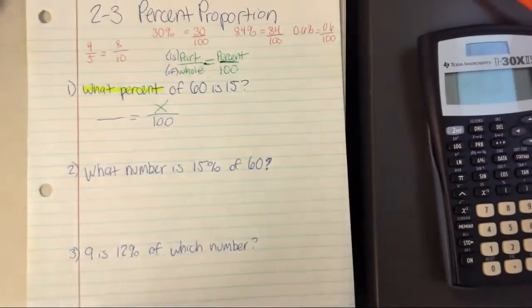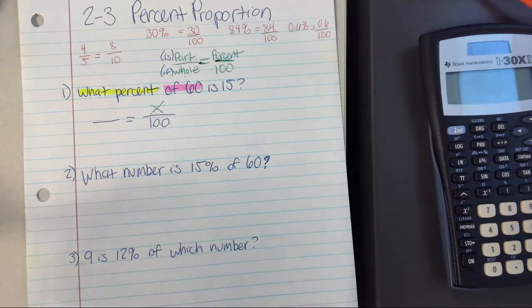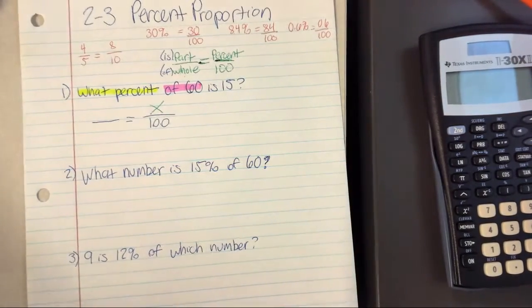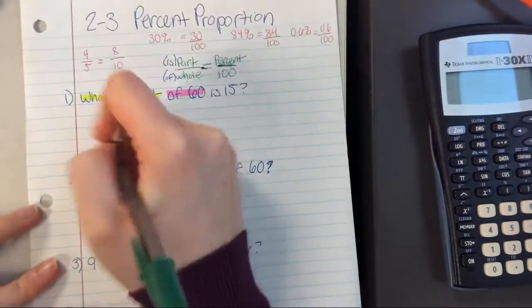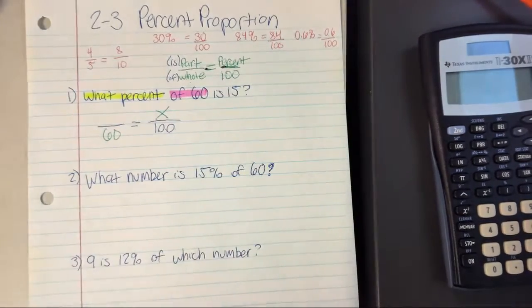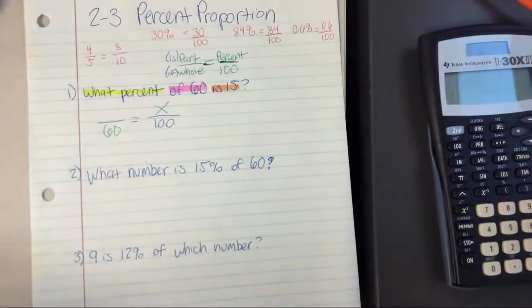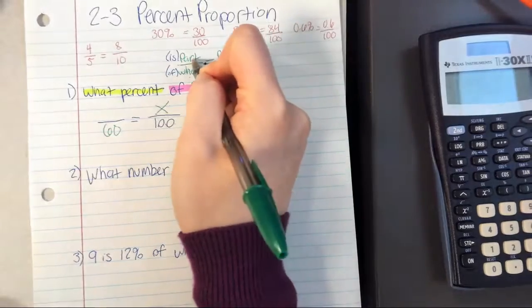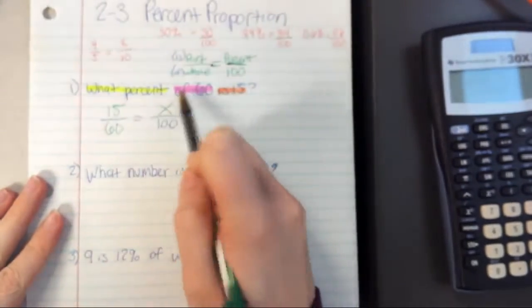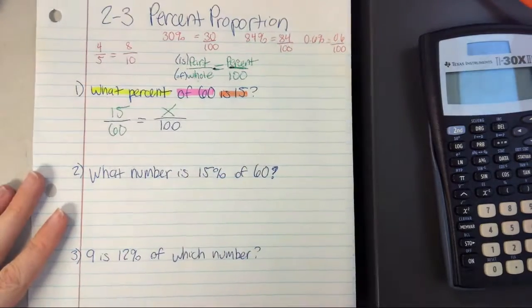Then it says what percent of 60? Of is our clue word for the whole. So 60 is our whole. And it is 15. Is is the clue word for the part. So that goes on the top. What percent of 60 is 15? 15 is the part, 60 is the whole, and we're trying to find the percent.